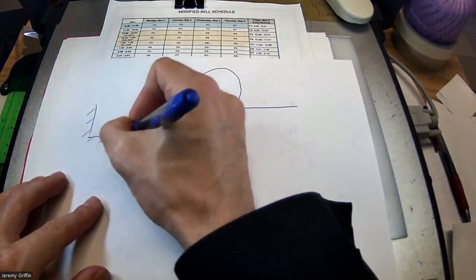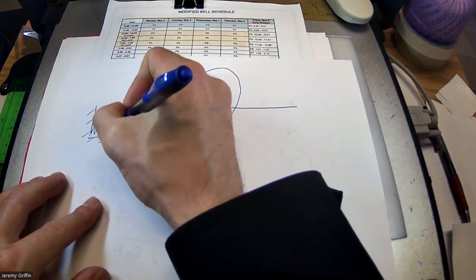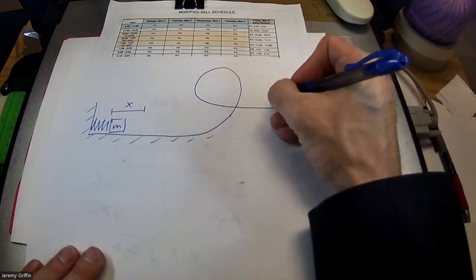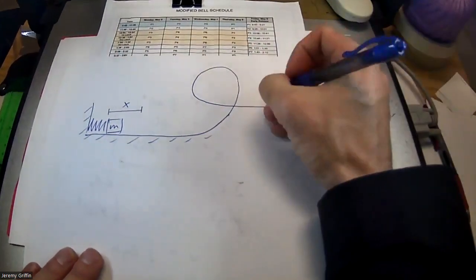Does this look familiar? Yes. Yeah, it should. Say we compress it by some amount of X. Let's put point B over here. Sometimes I pick point B up here. Let's put point B right here.